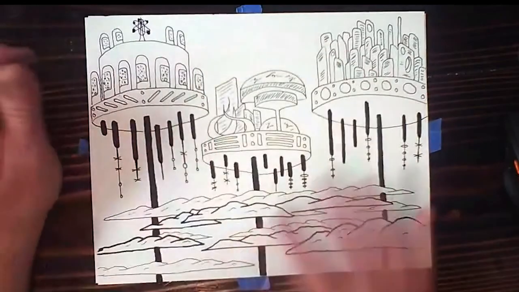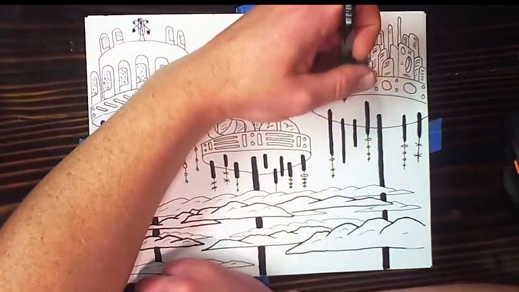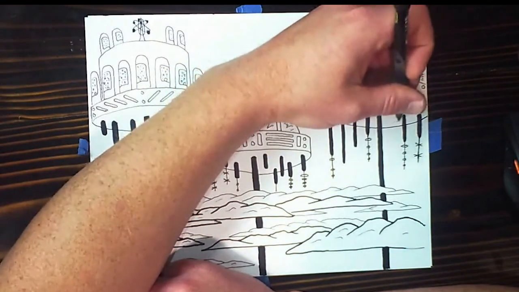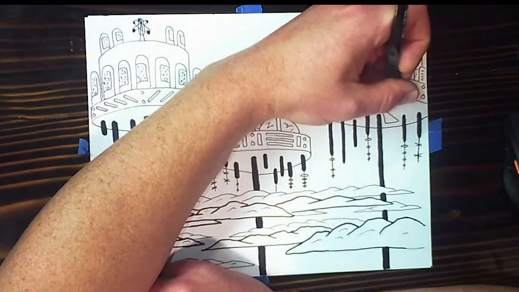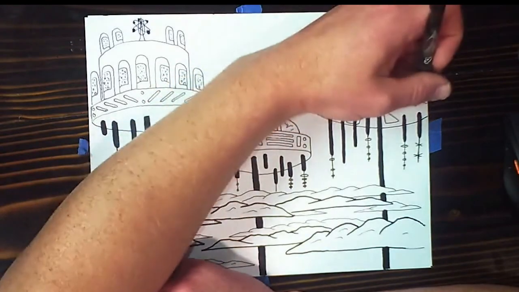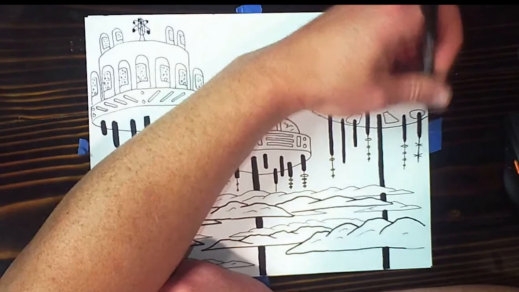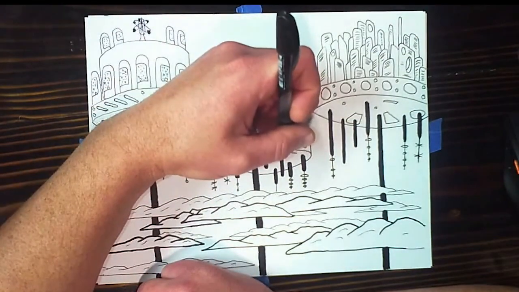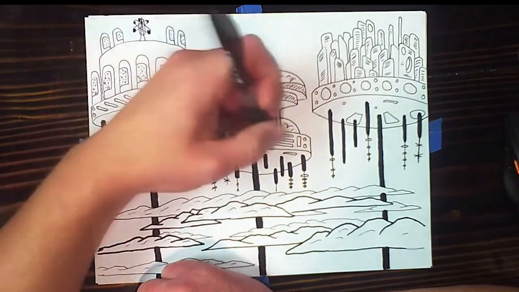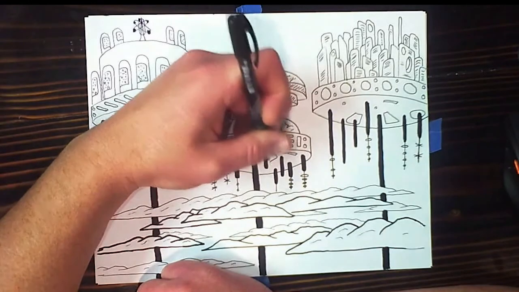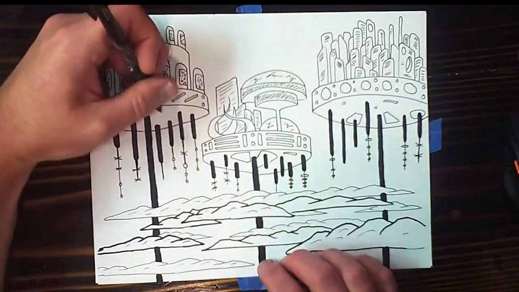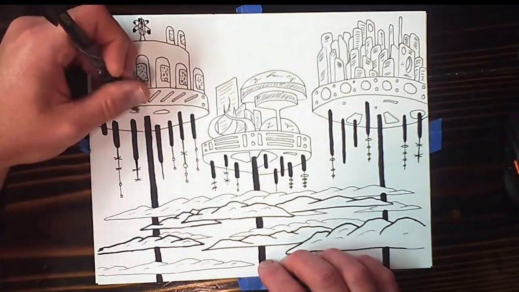So now I see I've got lots going on here in my futuristic city. Maybe I'm going to start adding some just different stuff on the bottoms here. Just to give it details. Because you never know. Maybe I go with some of those oblong shapes again.